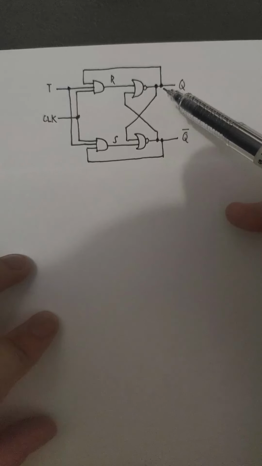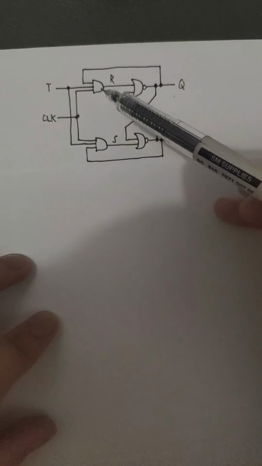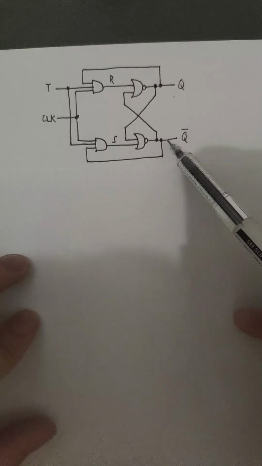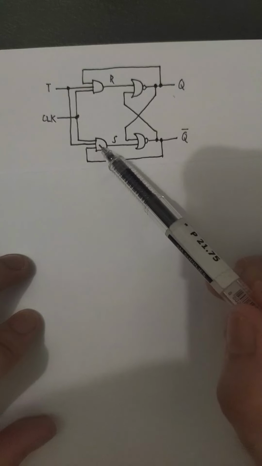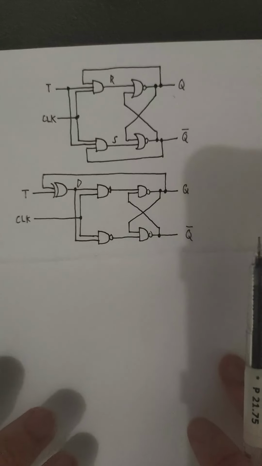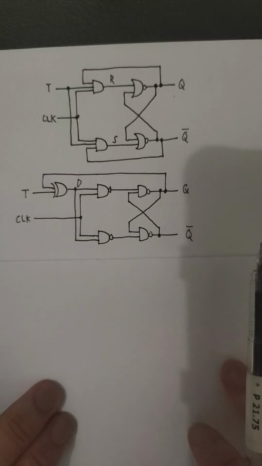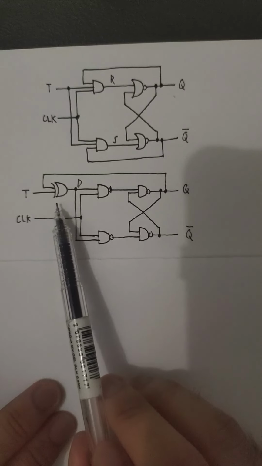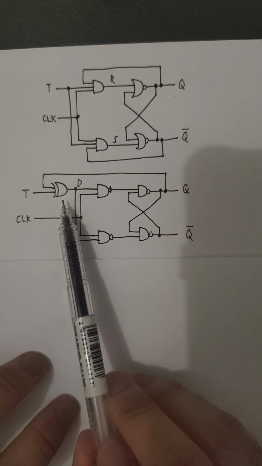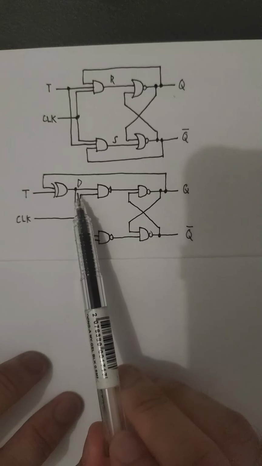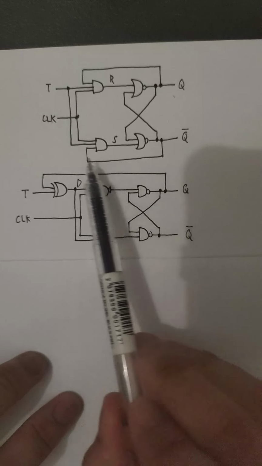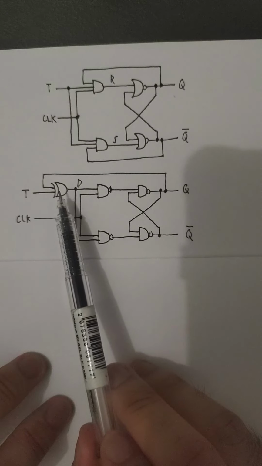The output is fed back to the AND gate behind the R, and the inverted output is also fed back to an AND gate behind the S. So next is for the T flip-flop created from a D flip-flop. We just added an XOR gate and we fed back the output to the XOR gate with the toggle input.